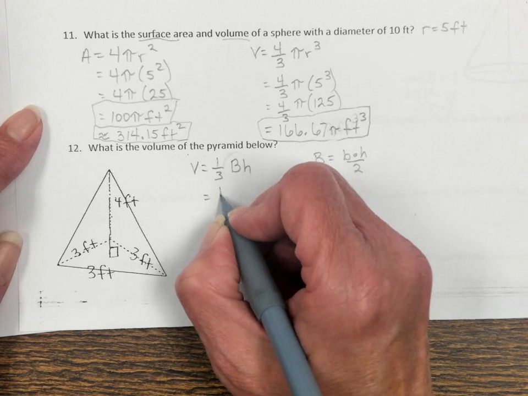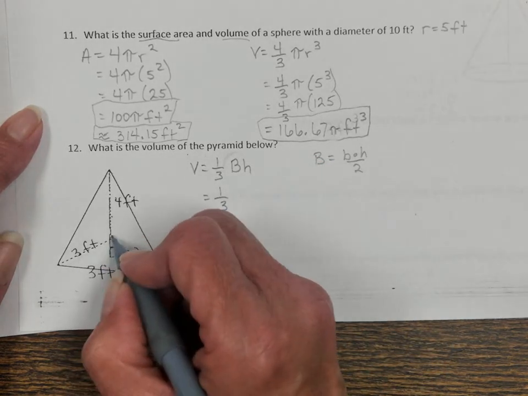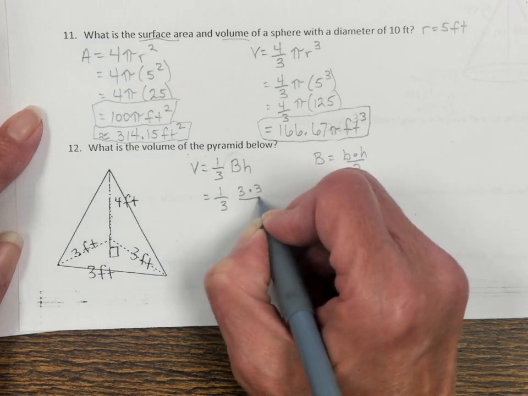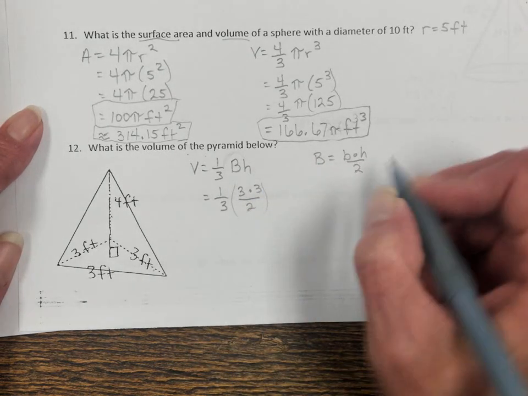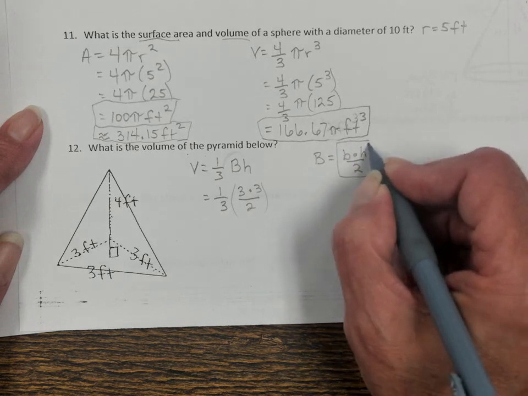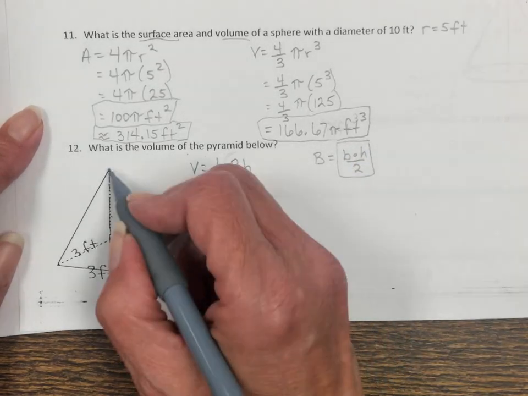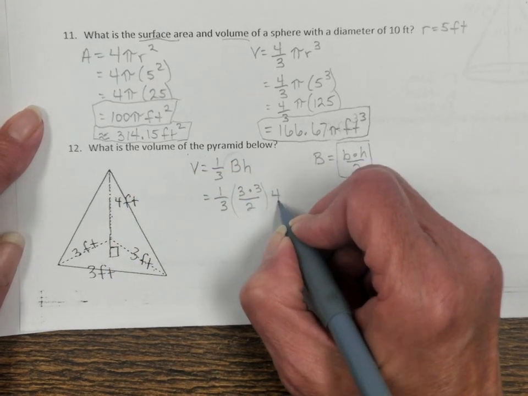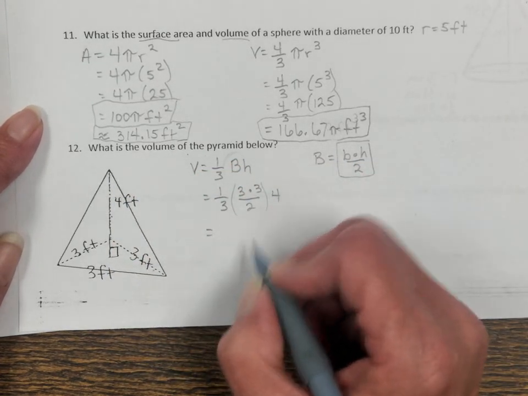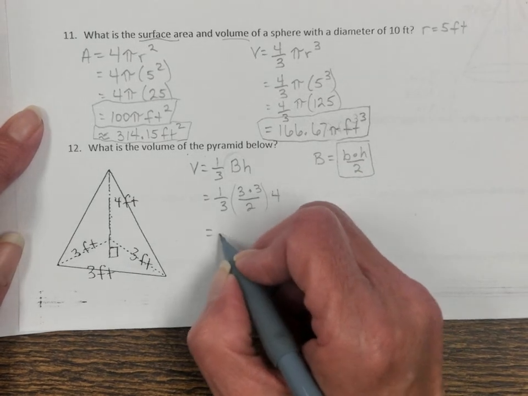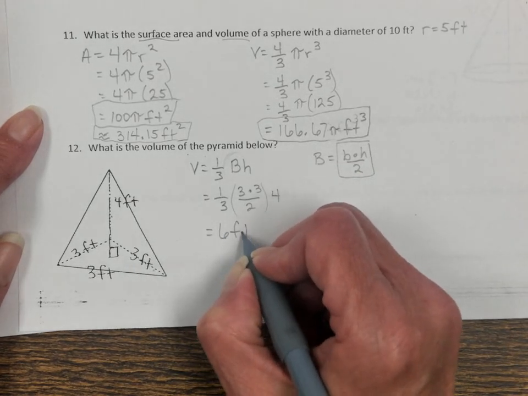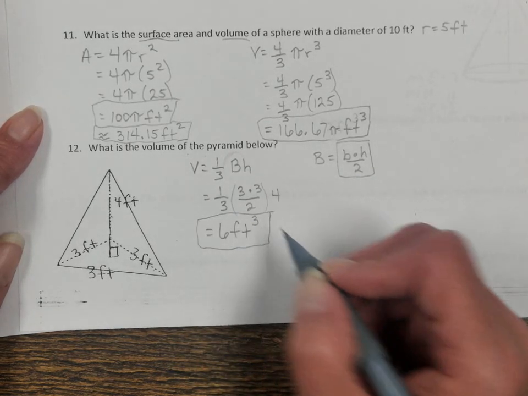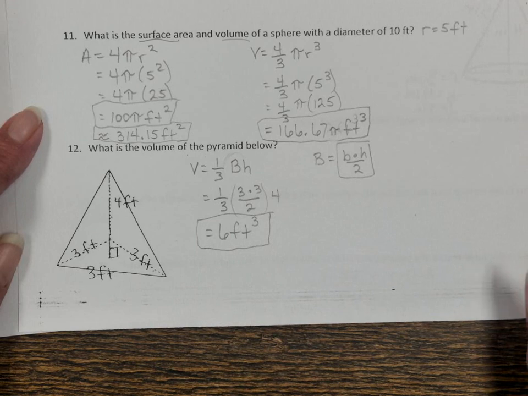So I'm going to fill that in. 1/3 base and height, 3 times 3, divided by 2. That fills in this piece of the equation. Now I'm multiplying by height, makes a right angle, so that is 4. When I put all of that into my calculator, my answer becomes 6 feet cubed for volume. Okay. Good luck on your test.